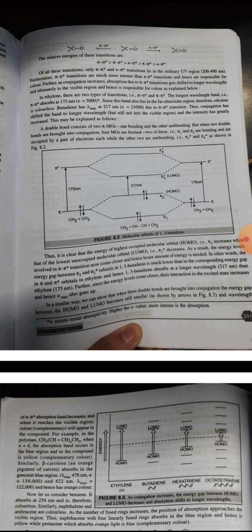A double bond consists of two π molecular orbitals, one bonding and the other antibonding. But when two double bonds are brought into conjugation, four MOs are formed. Two of these, that is π1 and π2, are bonding and are occupied by a pair of electrons each, while the other two are antibonding, that is π3* and π4*.